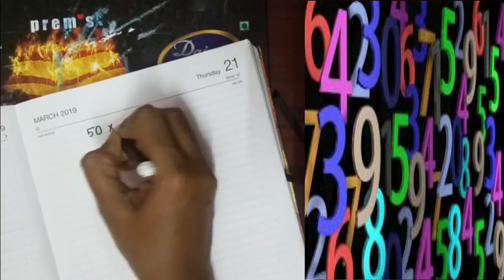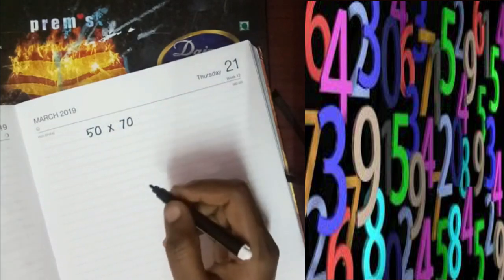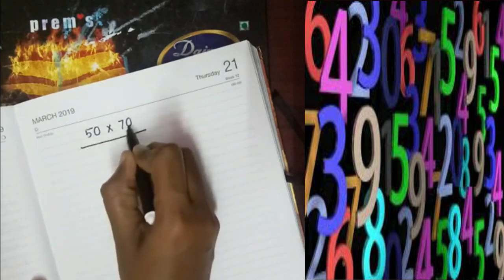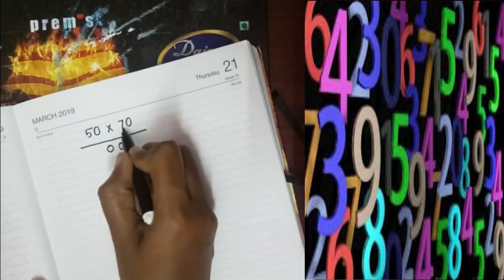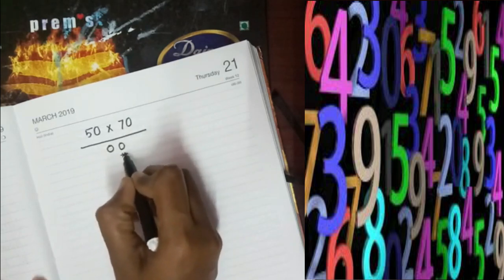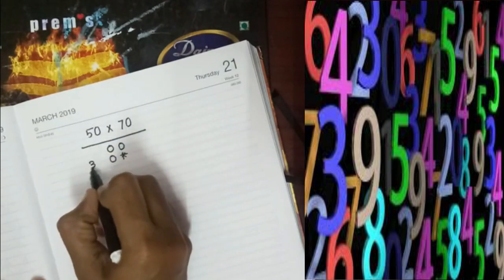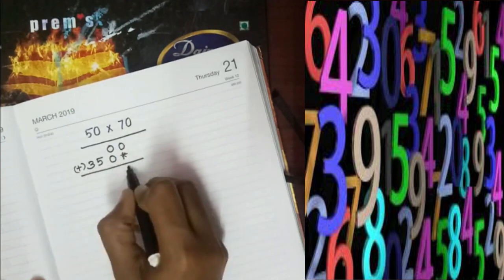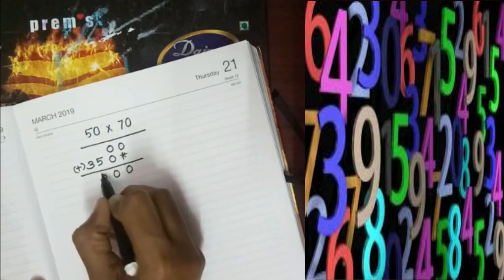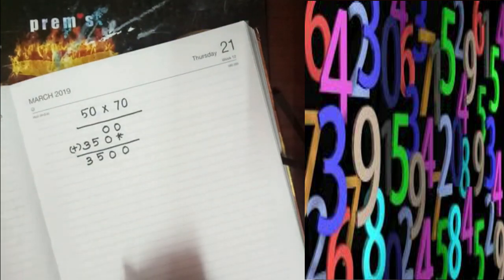We have completed rounding to the nearest 10. Now we have to multiply. 0 zeros are 0, 0 fives are 0. Next 7, leave 1 gap. 7 zeros are 0, 7 fives are 35. Now add 0, 0, 5 and 3. So this is the answer. I think you all understood.